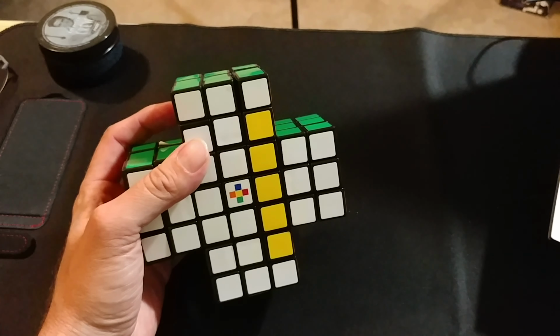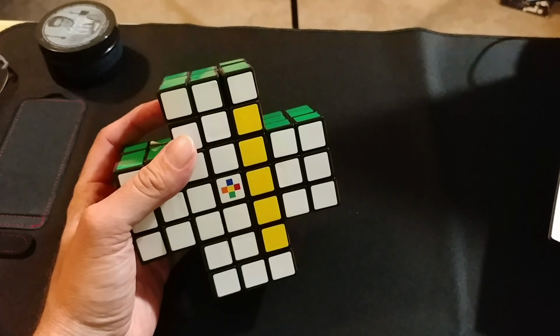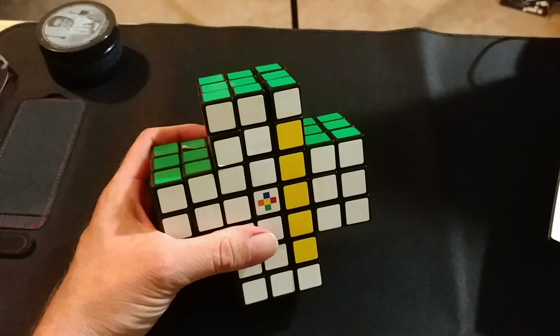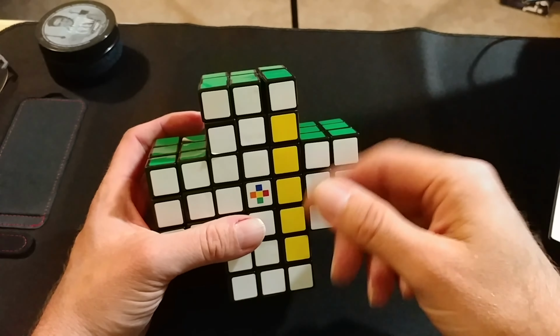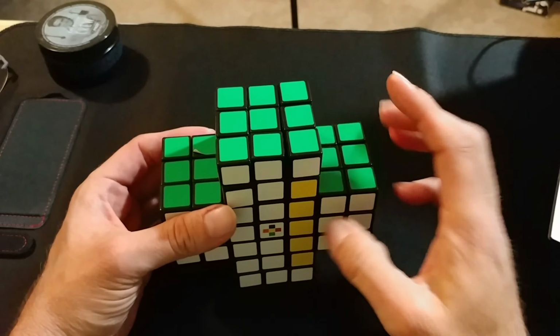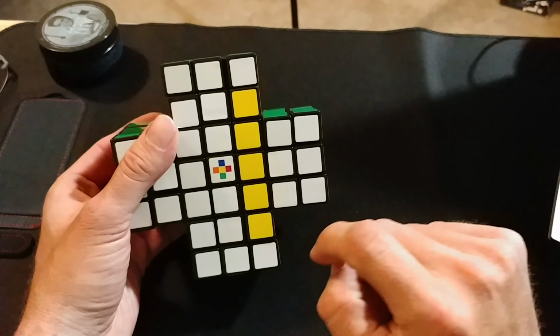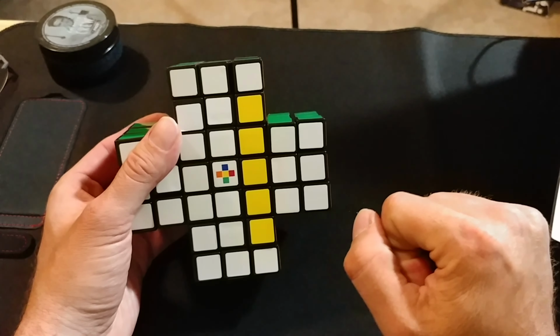And obviously the cube was done. I didn't really feel like there was any need to go into anything further. But then again, I didn't realize that there were further steps that needed to be taken. So thank you, James. Appreciate that.